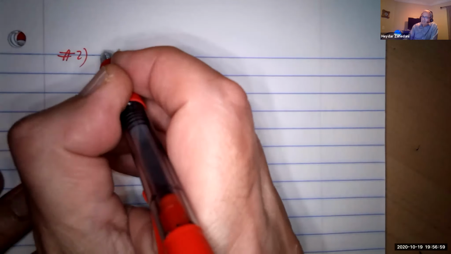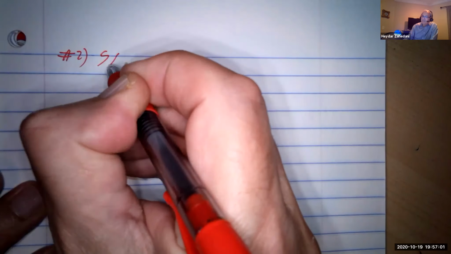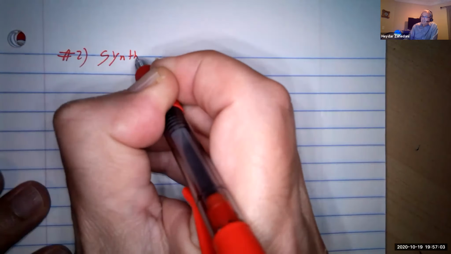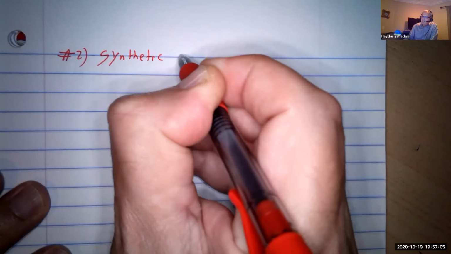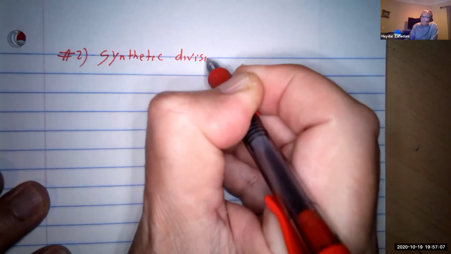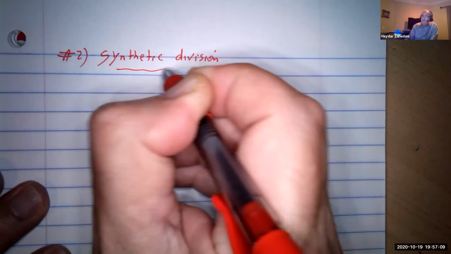This is the tool that we need, so we're going to check it. We check this one question, probably two parts. So this is going to be number two. We want to operate the synthetic method, synthetic division. So this is it, synthetic division. It's easy, but make sure that everything is in order.